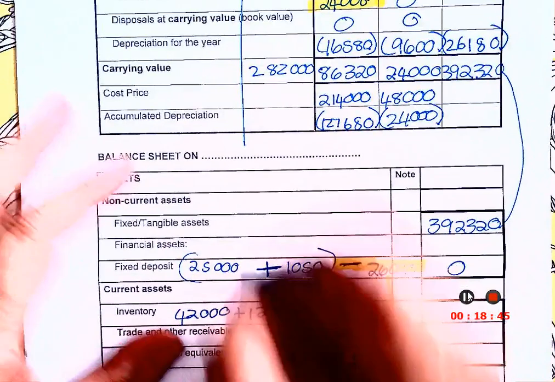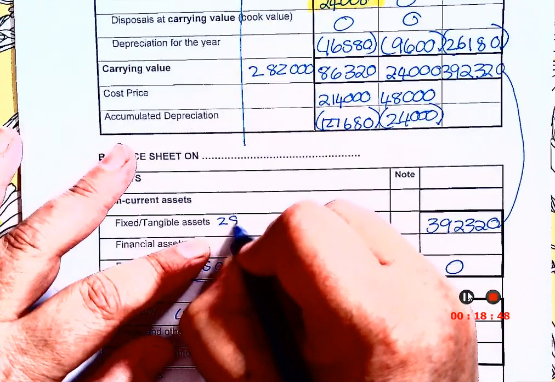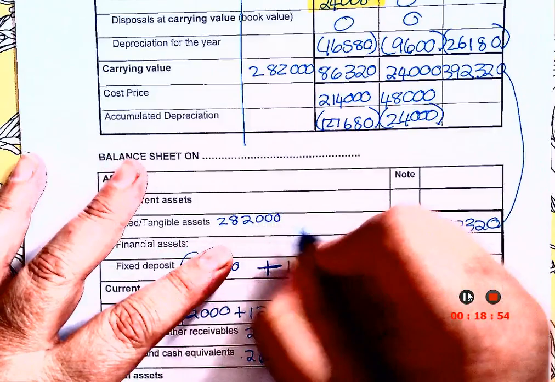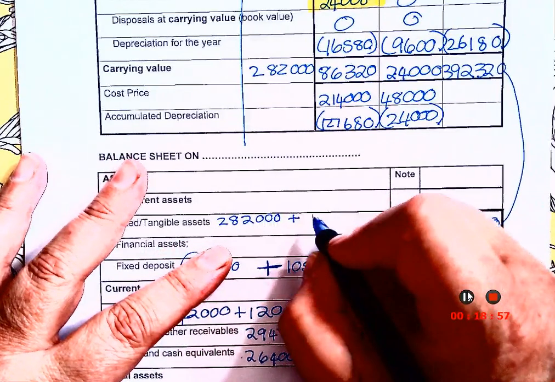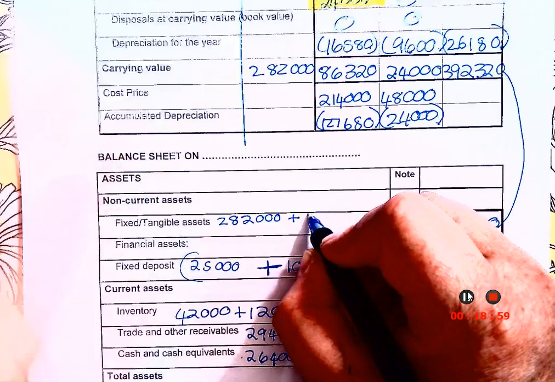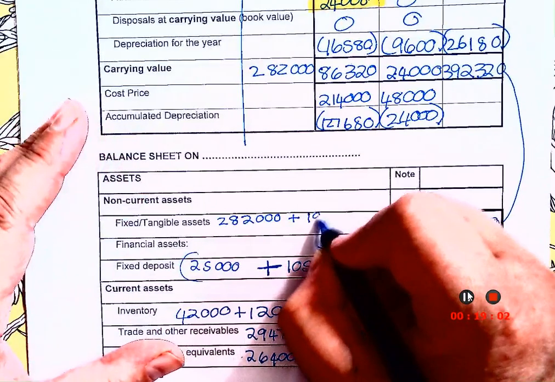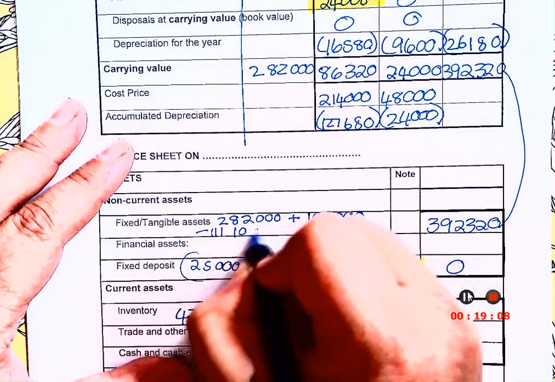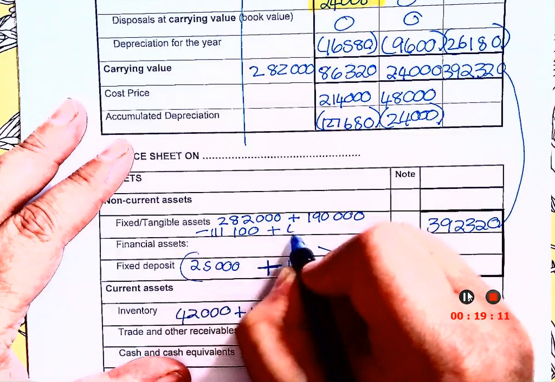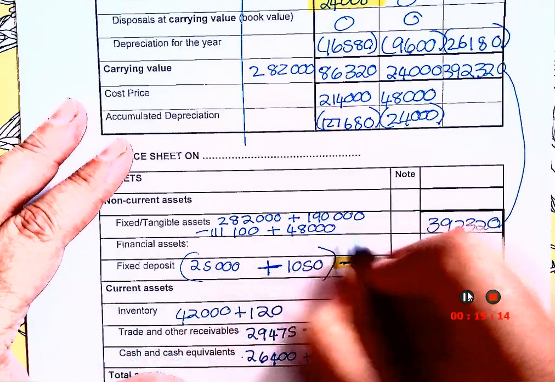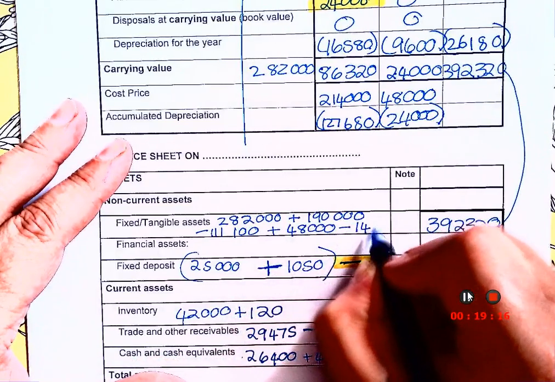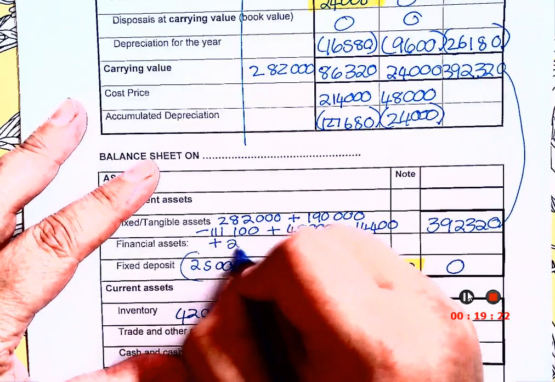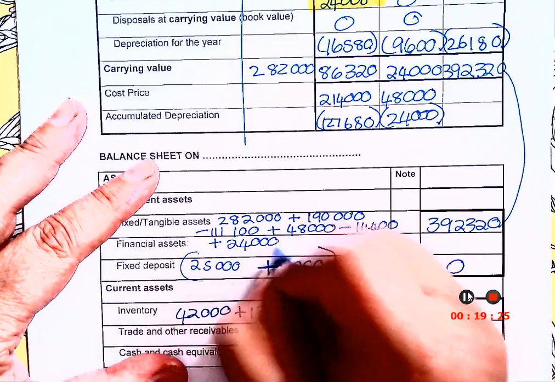It would literally be the land and buildings, plus the vehicles, the start of the year, what was it? 190, less 100, the equipment less the accumulated, the addition, and the depreciation.